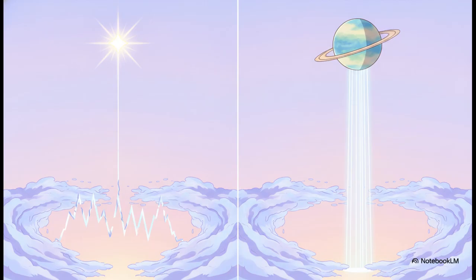Planets, on the other hand, are much closer to us. They act as extended sources, which is essentially a collection of many point sources clumped together. All the little fluctuations from those multiple points just cancel each other out, giving us that steady, untwinkling glow.